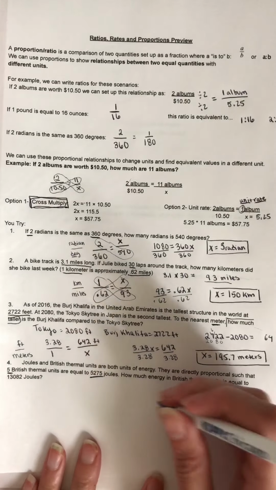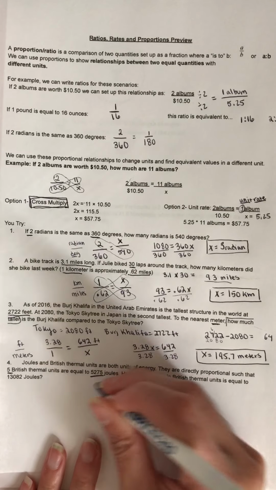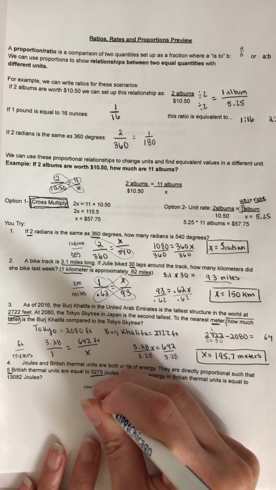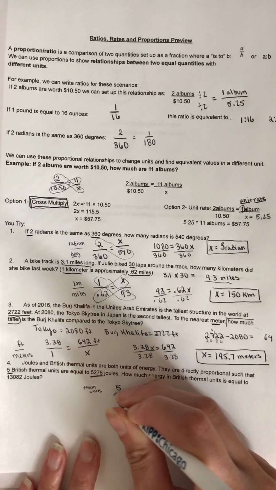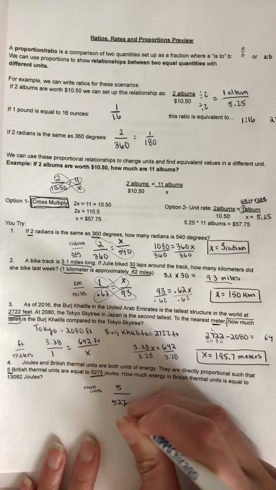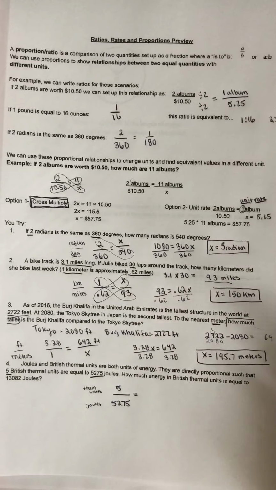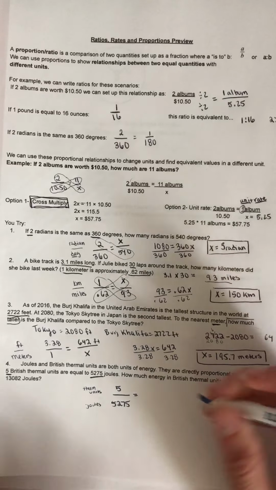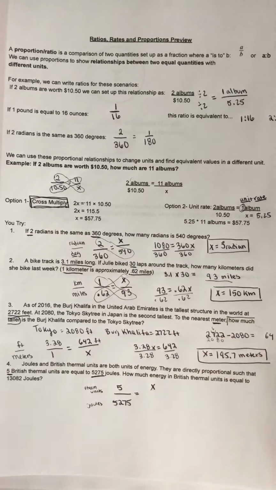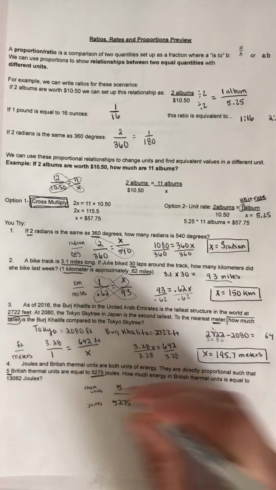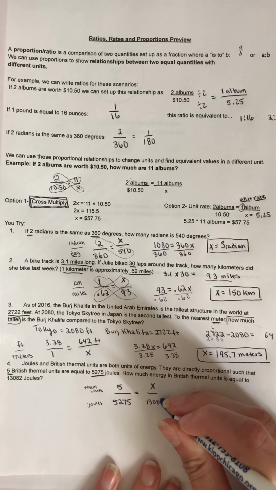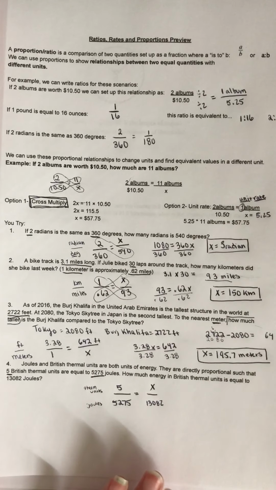So we'll start with the proportion we know. 5 British thermal units is equal to 5,275 joules. And now the question is, how much energy in thermal units, so this is what we don't know, is equal to 13,082 joules. All right, and then we cross multiply.